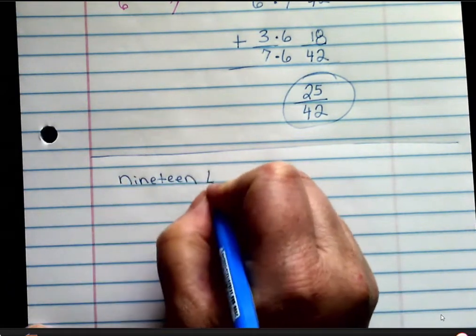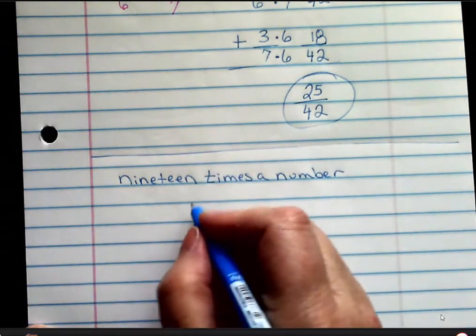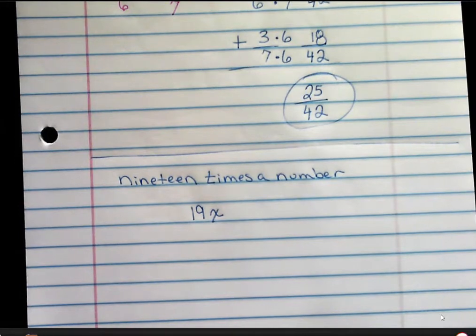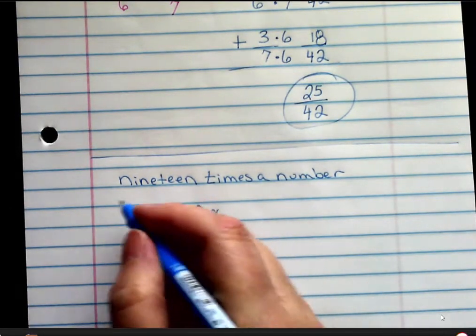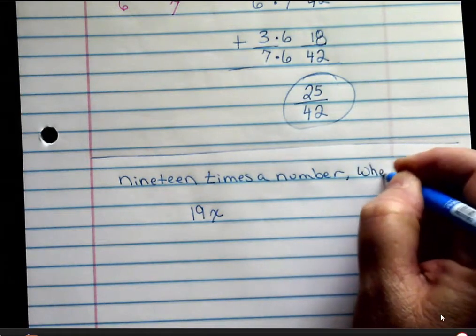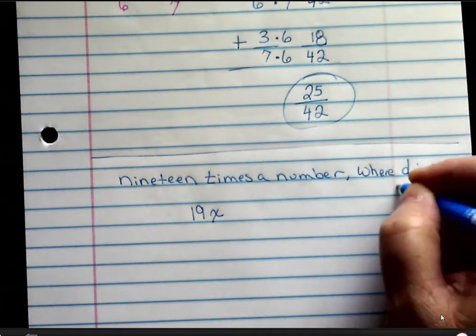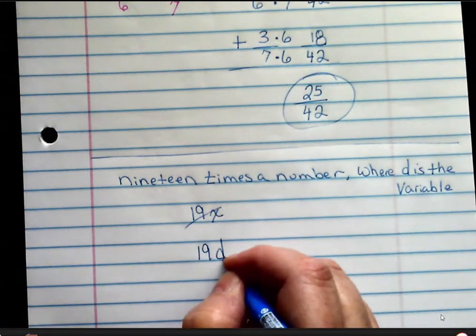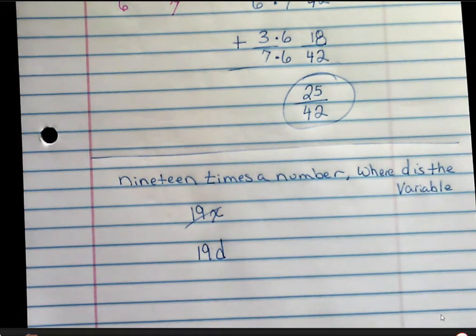Let's look at evaluating an expression that's written in words. So let's say that I had 19 times a number. So 19 times a number is just 19x, 19y, 19b. Your homework will tell you what to use as a variable, so make sure you actually type it in. Because let's say that I said 19 times a number, where d is the number or the variable. If I typed in 19x, it would still be technically correct, but the computer would count it wrong because it would have to be 19d. So make sure you pay attention to what the variable is. I would hate for you to get it wrong because you put in the wrong variable.